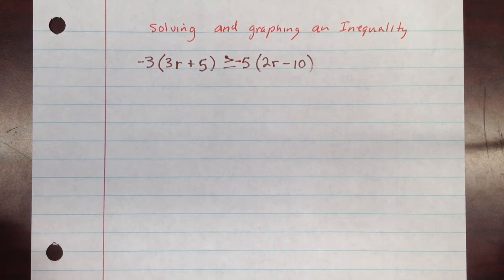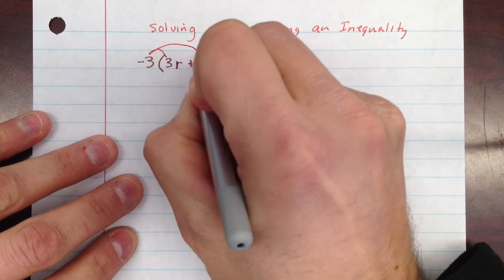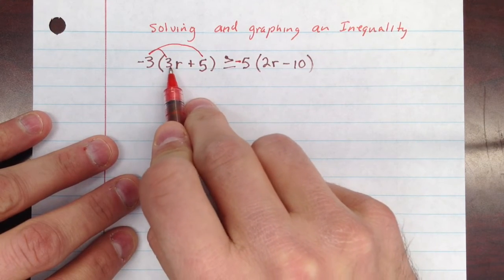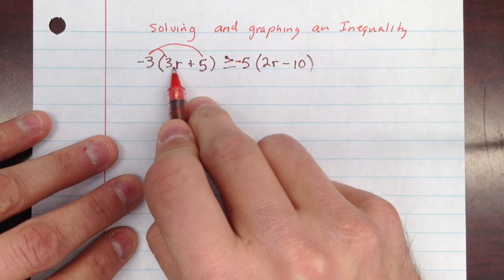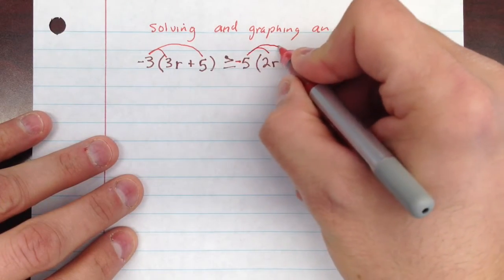So let's start by, there's many ways you could solve this, but there's no real thing to factor out or to divide by, so we might as well go ahead and distribute. So we're going to distribute to here and to here. Remember, we're not distributing to the 3 and the r separately. That's one term. So it's just going to be negative 9r. There's no distributing to both. Keep that in mind. Here and then here.